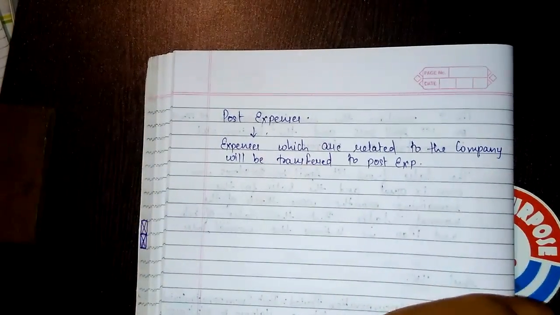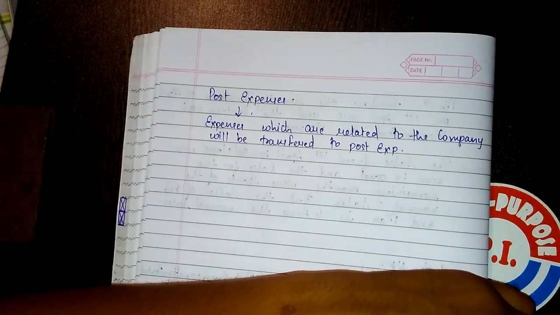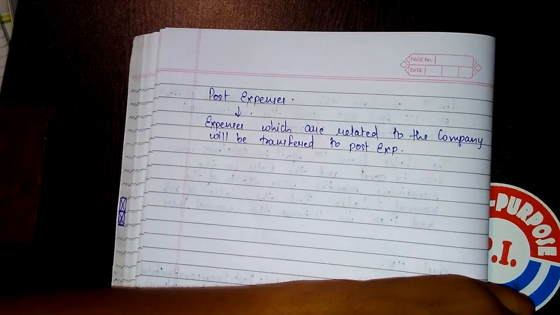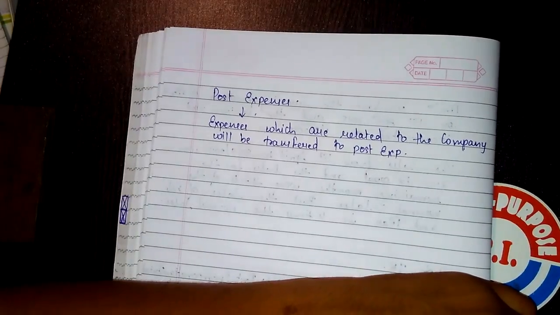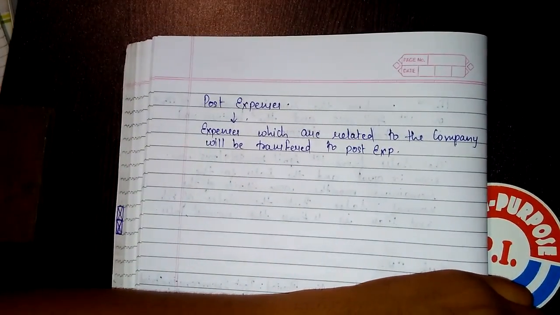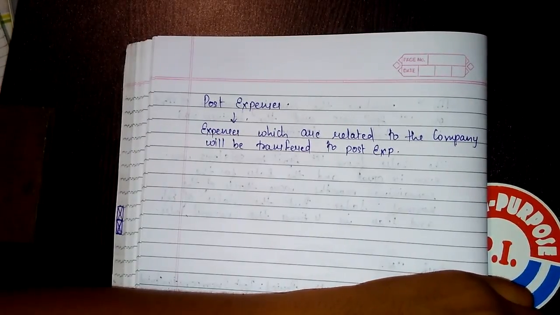In the question, it might be given clearly that after incorporation, preliminary expenses have been paid. Preliminary expenses are paid for the purpose of incorporation of the company, so they are company incorporation expenses. Such preliminary expenses will be directly transferred to the post column. They won't be divided in the ratio. They will be directly transferred to the post period.